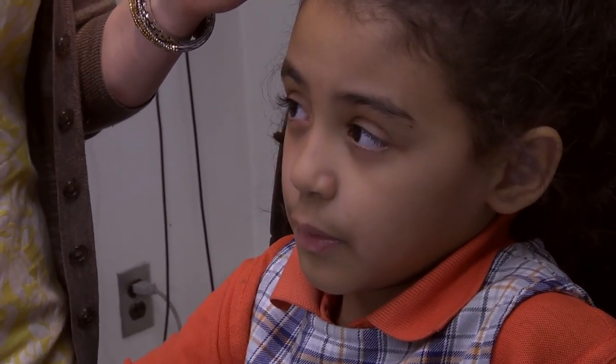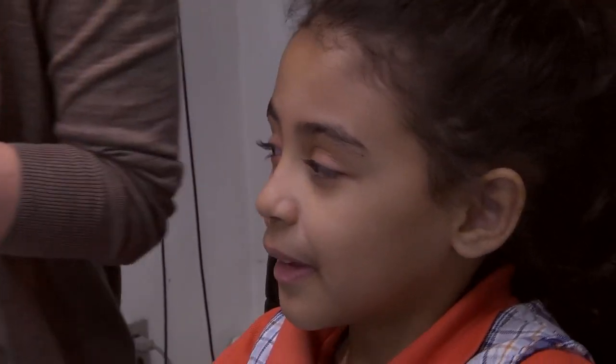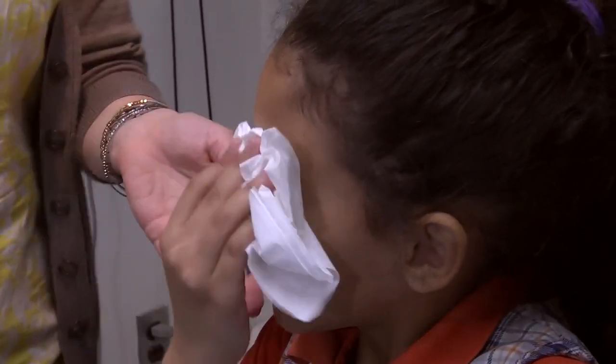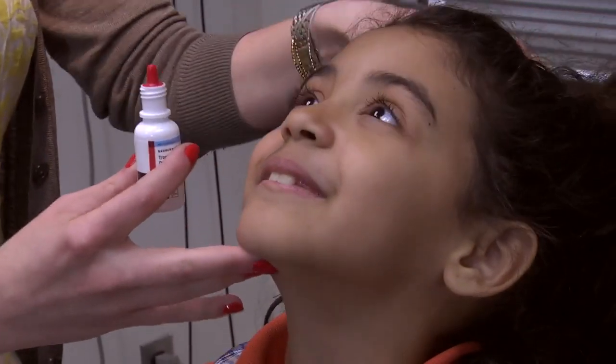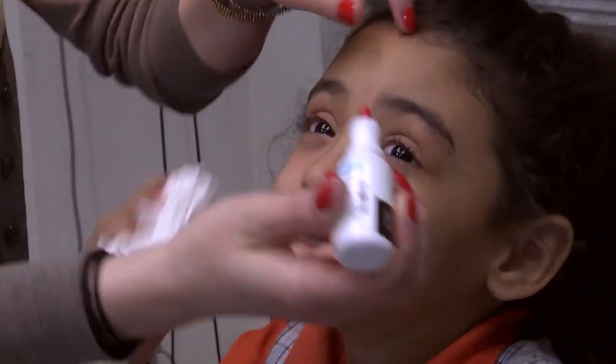This is a very important step during the eye exam. Oftentimes in children, the focusing system is very strong. So while we have a prescription before we put the drops in, sometimes the prescription can change once we have the drops in the eyes.